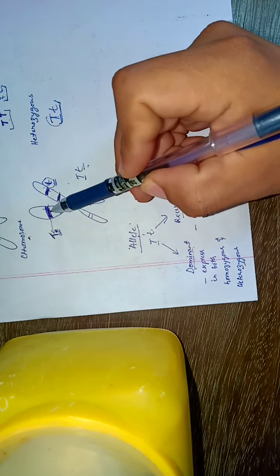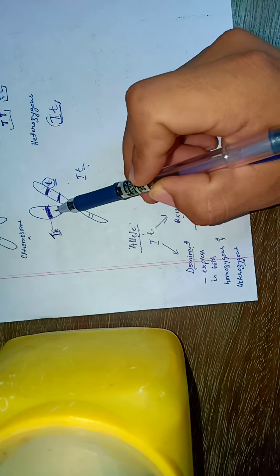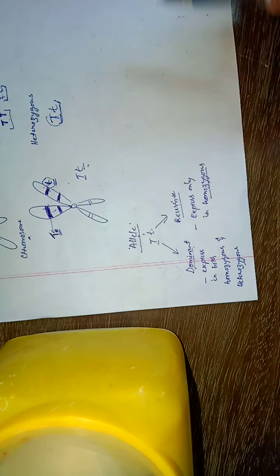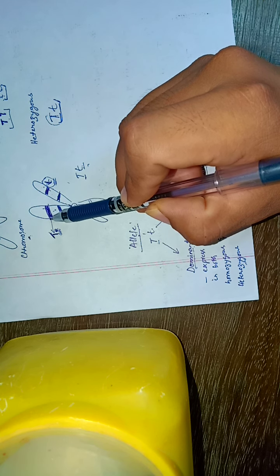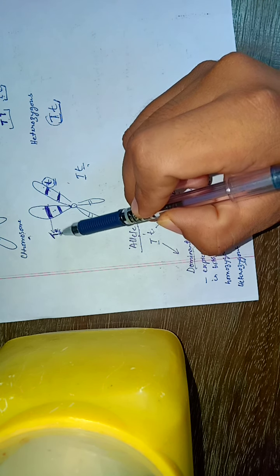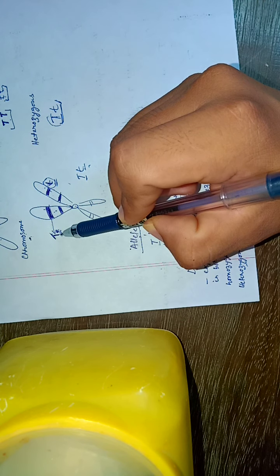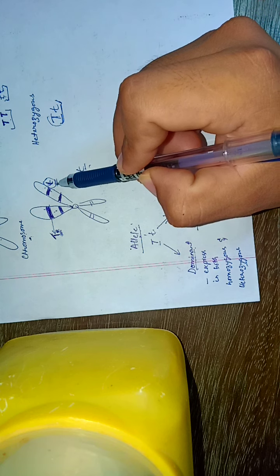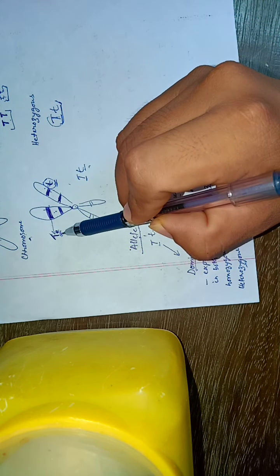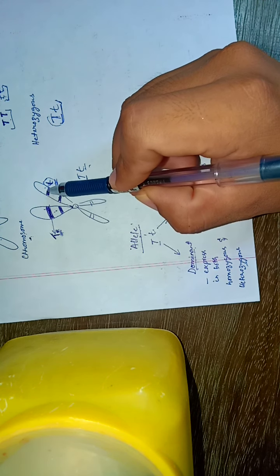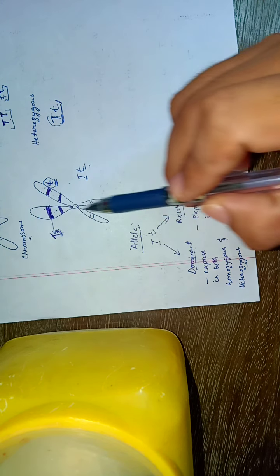Now I have represented the coding and the non-coding segment here, coding with the dark blue and the non-coding with the light color. This coding region, this side is represented by capital T and this side is represented by small t. So this capital T is the alternate gene of this small t, and this small t is the alternate gene of this capital T. So the alternate form of the same gene is called alleles.